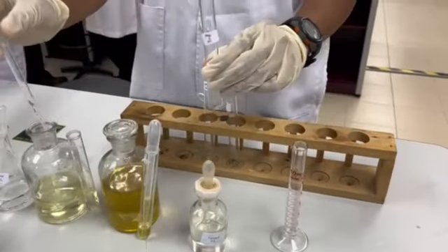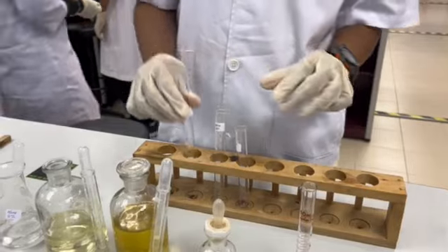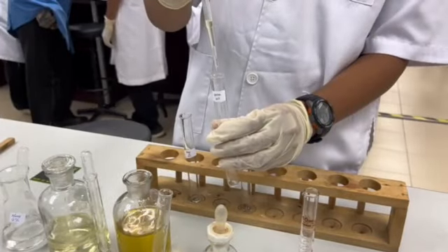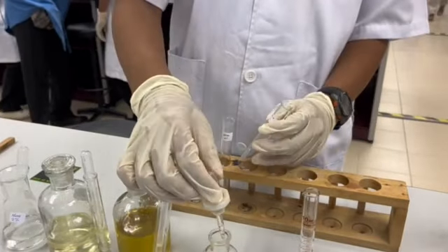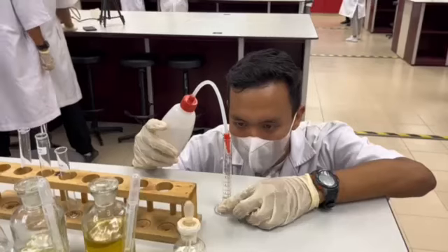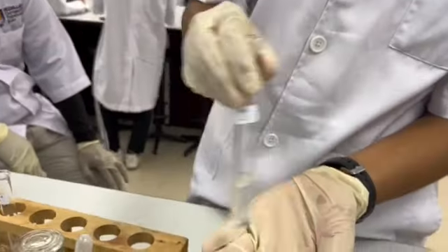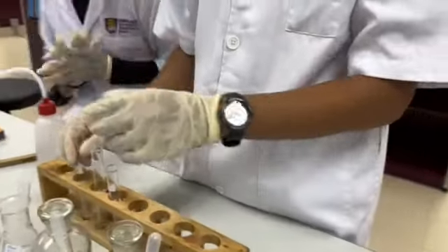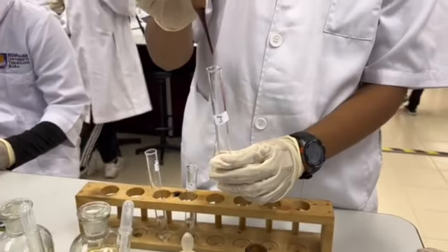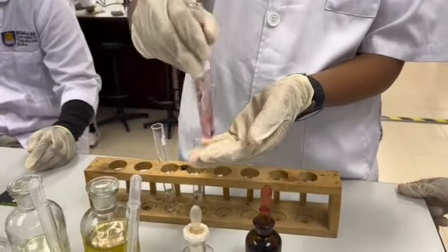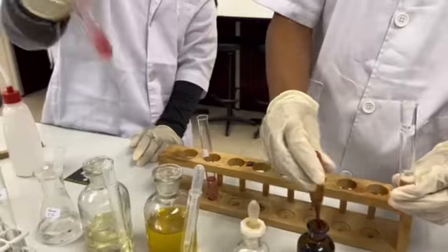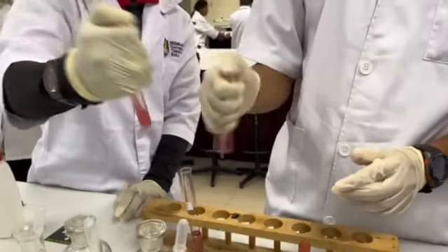Place 3 drops each of coconut oil, palm oil, and vegetable oil into 3 different test tubes. Add 5 ml of distilled water and mix by gently shaking. Add a few drops of Sudan 5. Carefully mix by hard shaking. Leave them for 1 minute and observe.